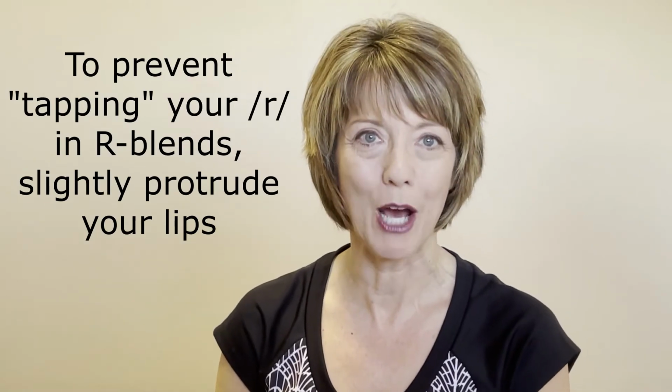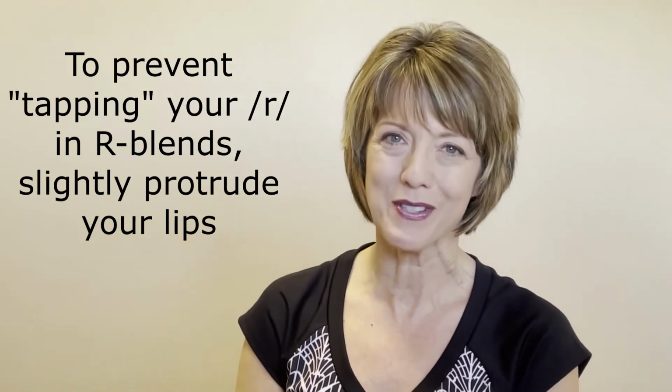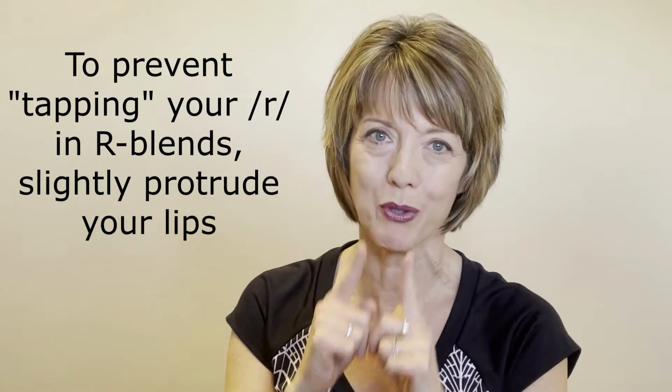So, if you're saying a word like create with a tapped R, it will sound like create. Another example, try will sound like try. So, to address this, I encourage my students to not only focus on that tongue position I just mentioned, but also to slightly purse the lips when R occurs in a blend. For some reason, it's kind of hard to tap an R when the lips are protruded a bit. It feels like you have to somewhat force that tapped R with the lips protruded.